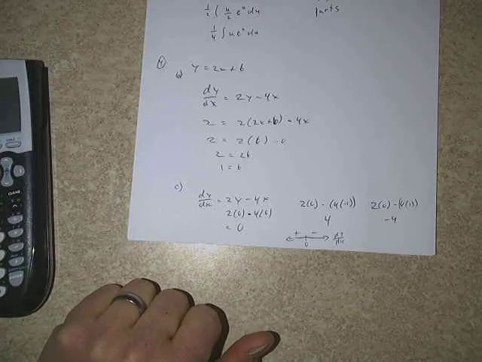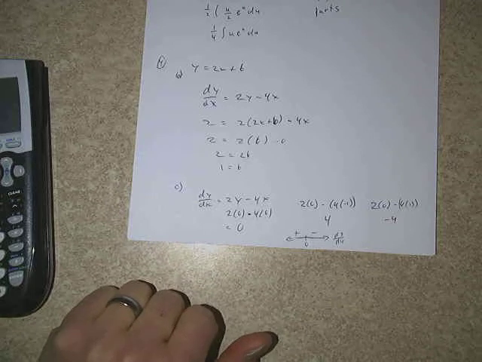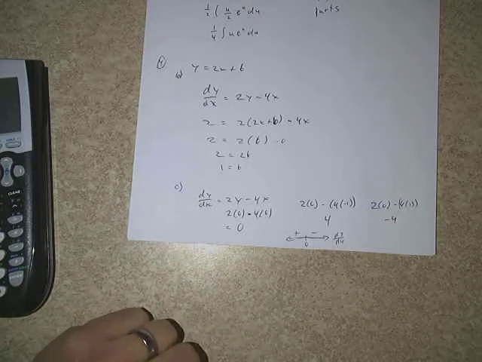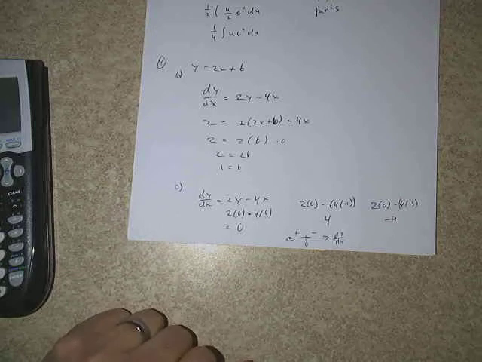And to the left, the derivative is positive. To the right, the derivative is negative, which again indicates that we have a maximum instead of a minimum or a flat spot. Others?